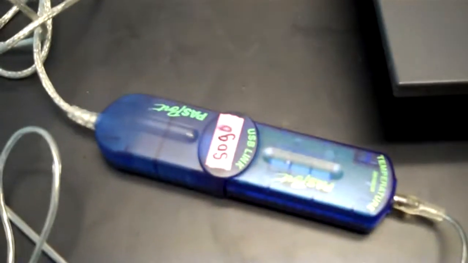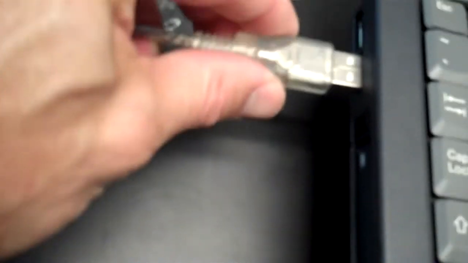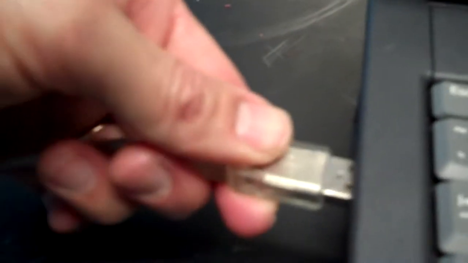I'll need two hands. They are now together. Now I'm going to take this end of the USB link. The USB link has a cable. It ends right here. Plug it into my computer USB port. I should hear a sound.